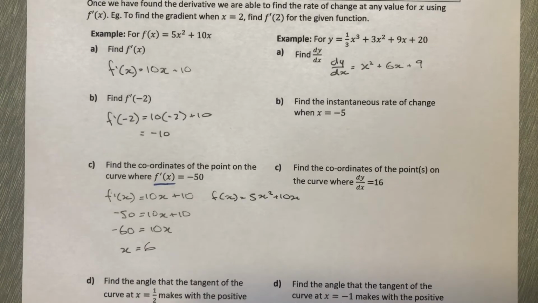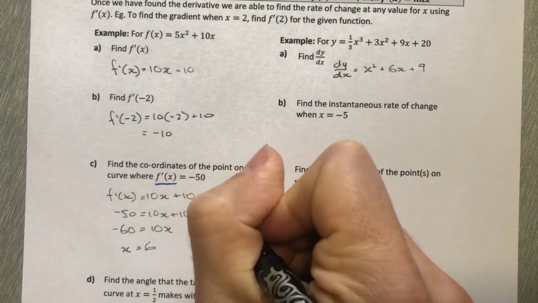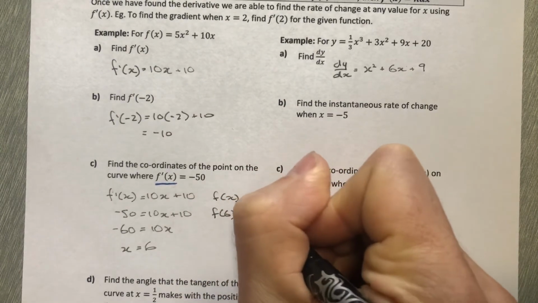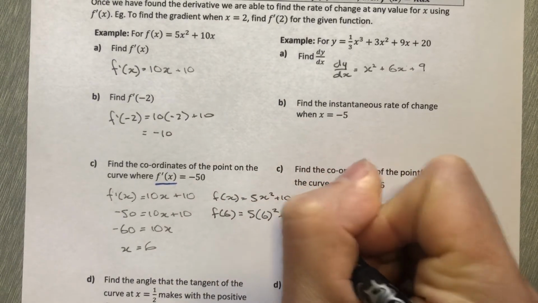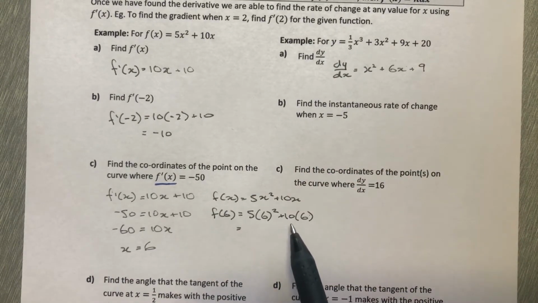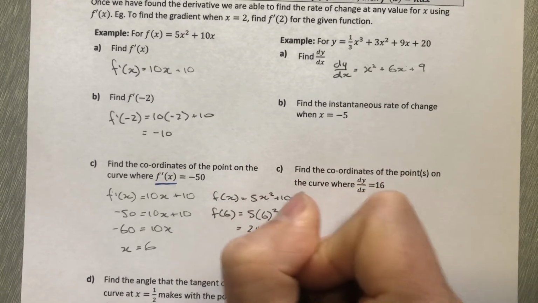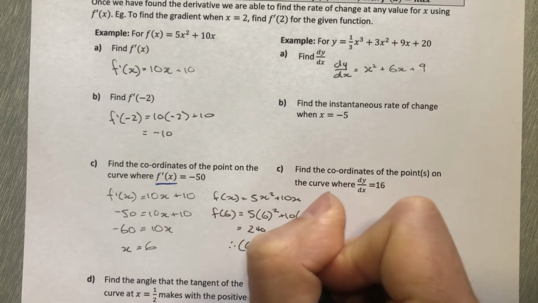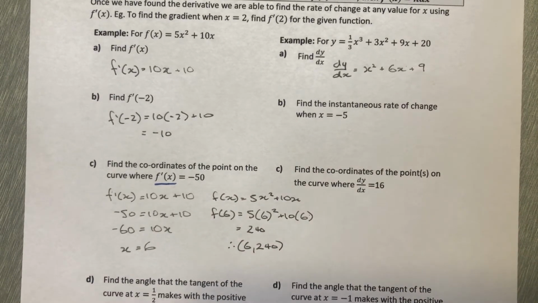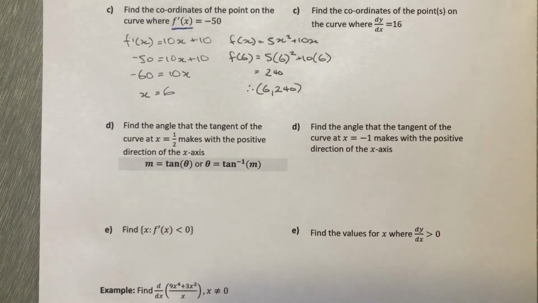Alright. Now, I want the y value where x is 6. So we're just putting in f of 6 to find out what that is. Okay, so 180 plus 60, so 240. Right, so therefore, at the point (6, 240), the gradient is -50. That's what we found out there. Alright, let's move on to the next section.